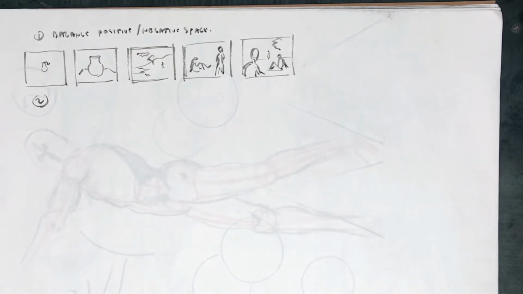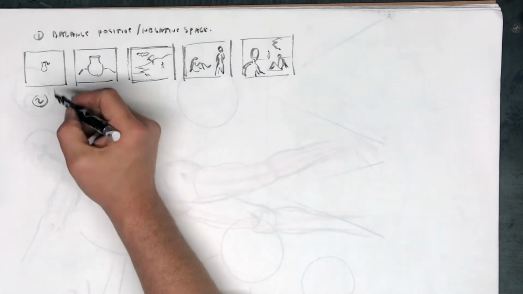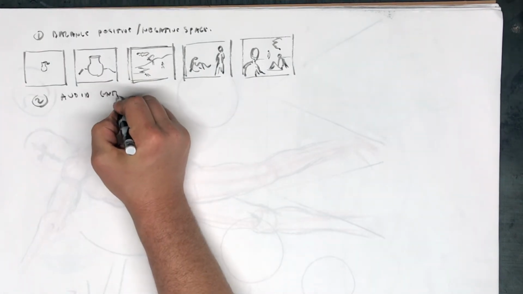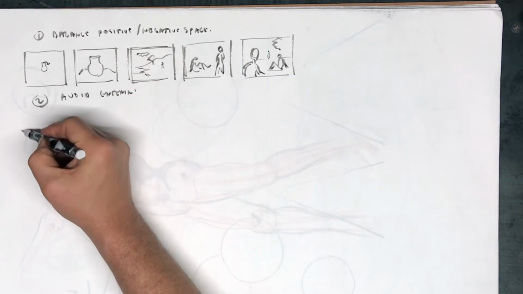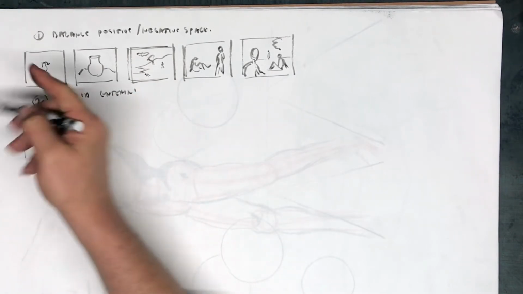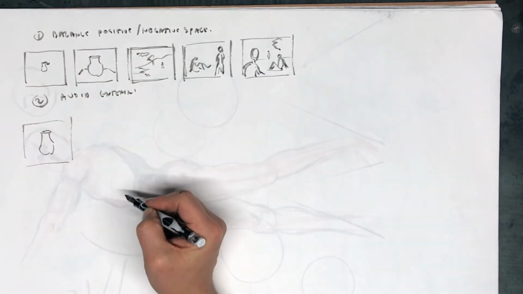Number two. I don't know if I have these entirely in order, but the second is to avoid a number of different things. All of them are called centering. Avoid centering. So in terms of still life, what does that mean? Well, exactly what I did here. Don't put the vase exactly in the middle of the composition.